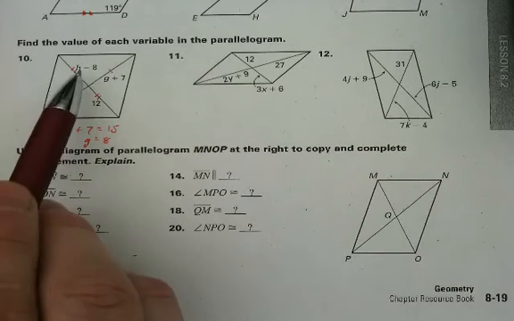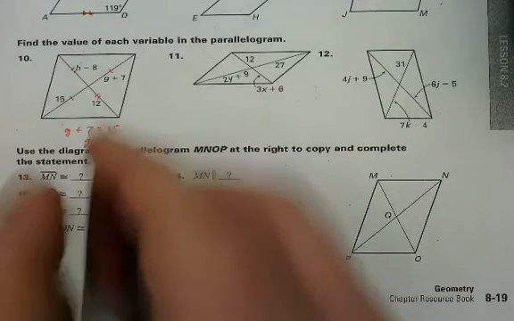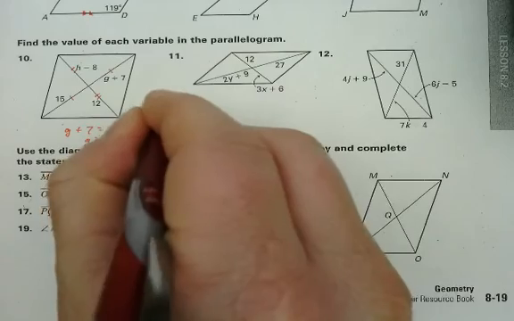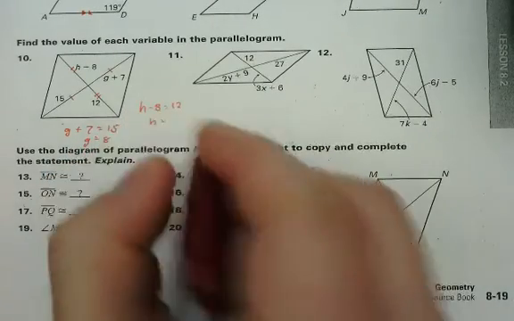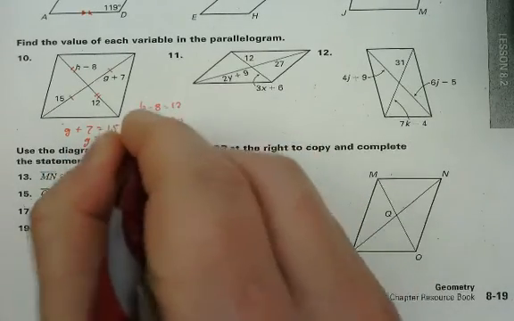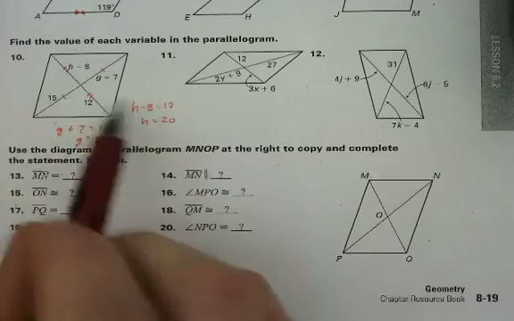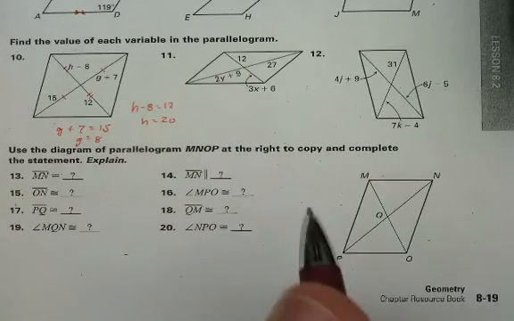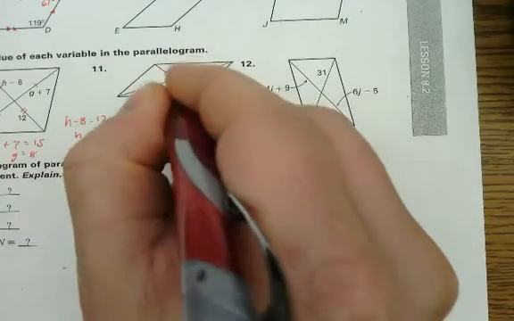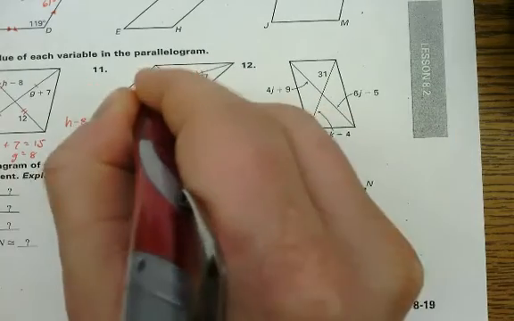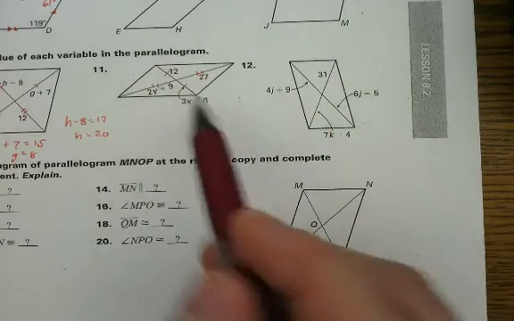Same thing going this way. Some number minus 8 is 12. Add 8 to both sides. Diagonals of a parallelogram bisect each other. So that's how that goes. Again, these will be the same and these will be the same.